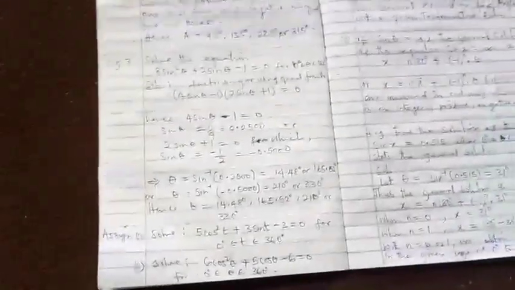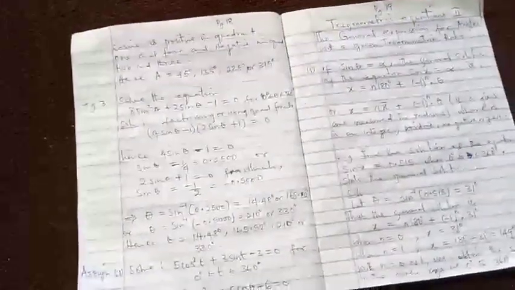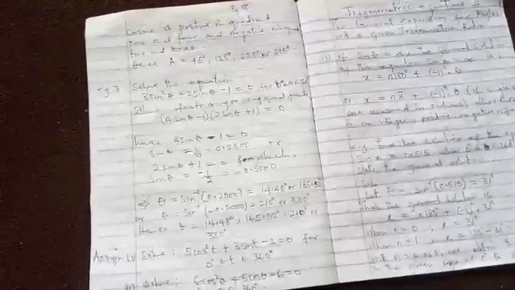Now, the third example, you have to solve the equation 8 sine squared theta plus 2 sine theta minus 1 equals 0, for theta lies between 0 and 360 degrees. Factorizing or using the quadratic formula, we have 4 sine theta minus 1 into 2 sine theta plus 1 equals 0.